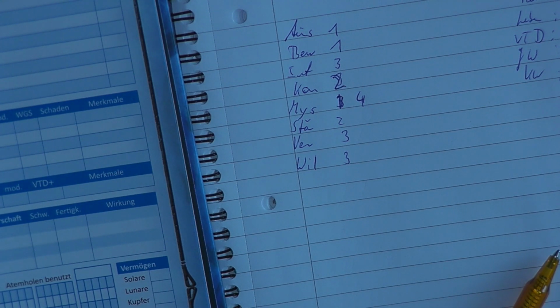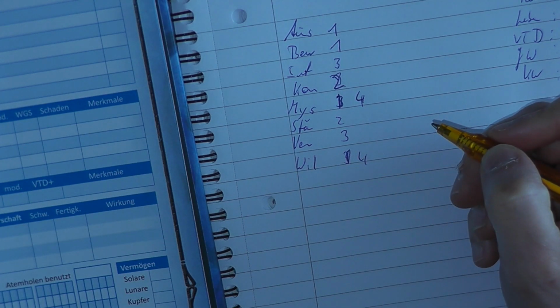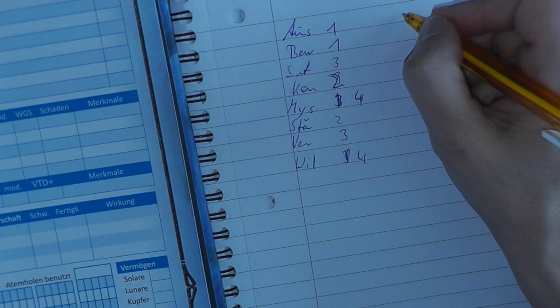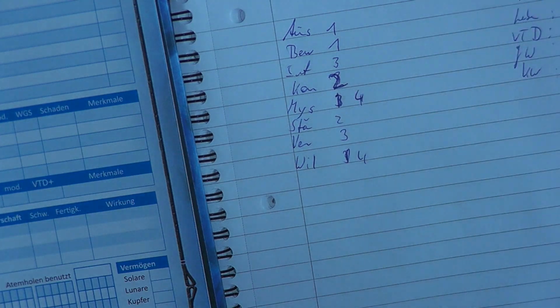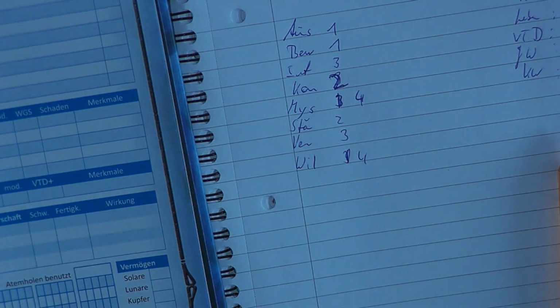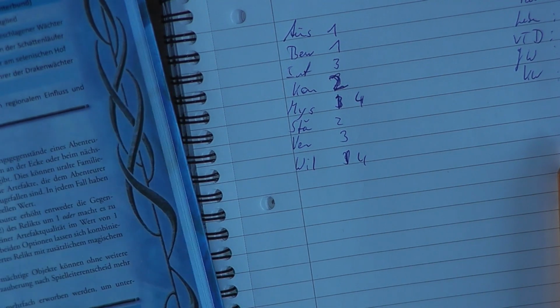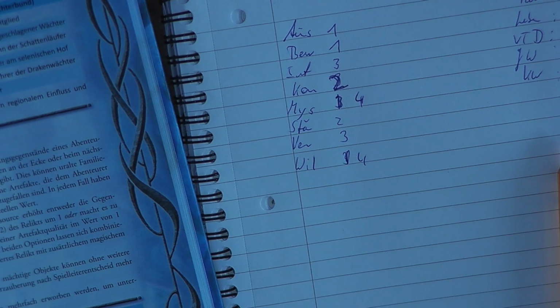And the other one is willpower, because that influences all of our resistance and our focus. So we're going to bring these 2 up to 4, so that we now have 1, 1, 3, 2, 4, 2, 3, 4. Okay, so we've done this.